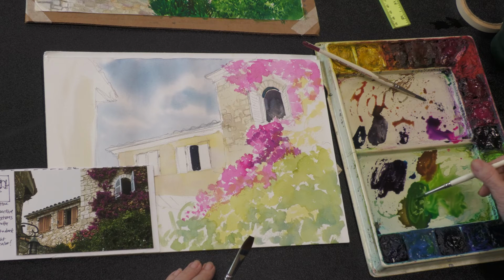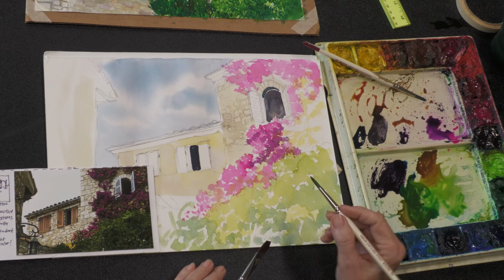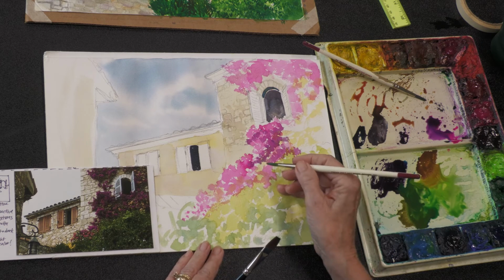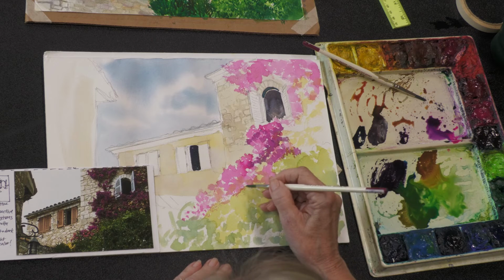Right here is what I would call a forest green. What would that forest green? Not sap green. Sap green's a little lighter than this, but what is that? Hunter's green. What's a dark green that you think of? Hooker's green. Thank you. Hunter's green is another dark.